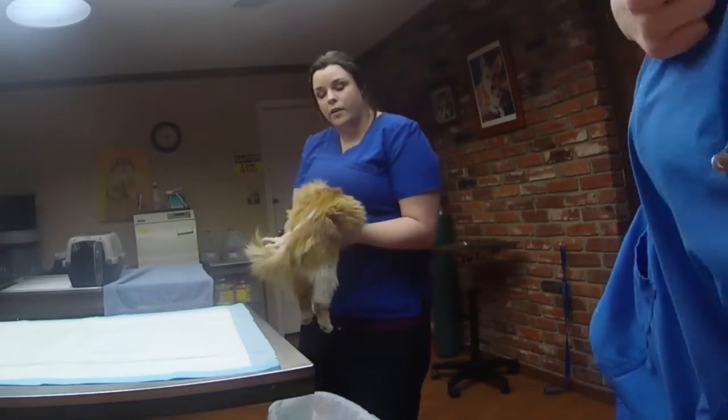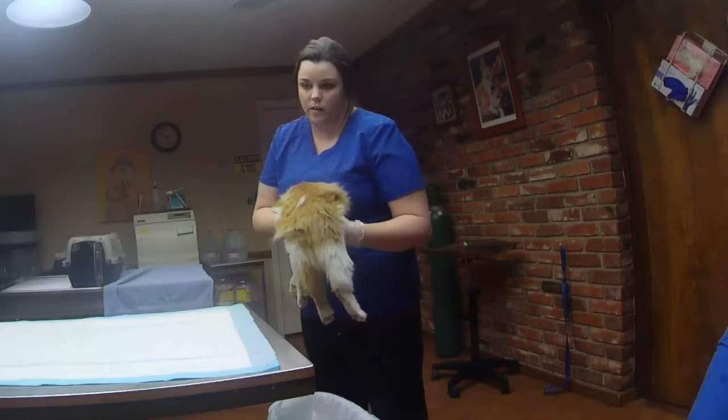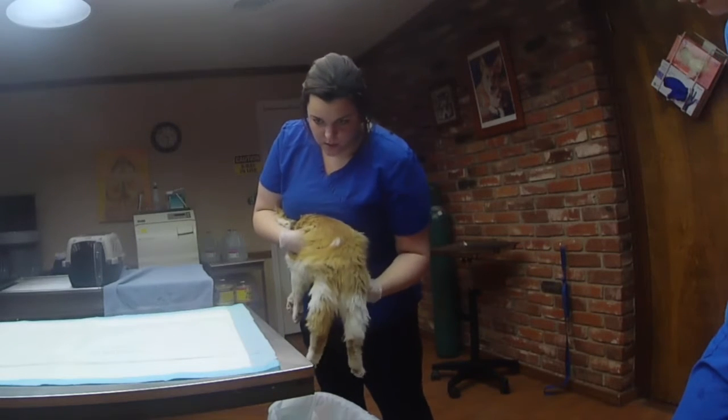To palpate a urinary bladder, it's going to be lower at the bottom. It's kind of like an orange. You'll apply pressure to express it.